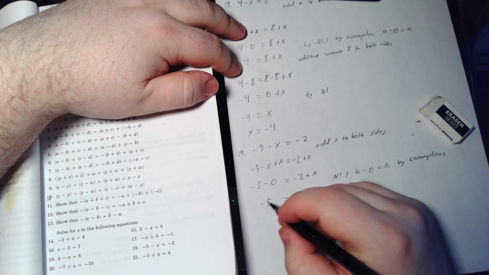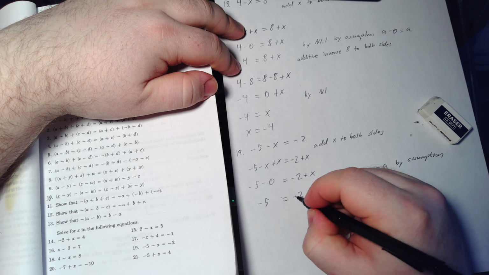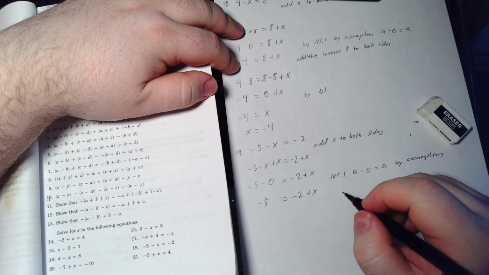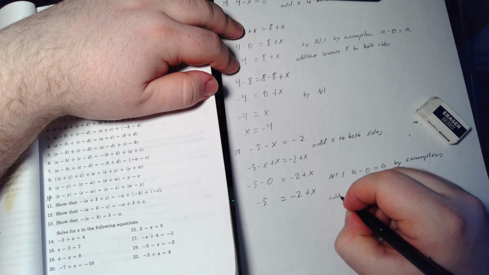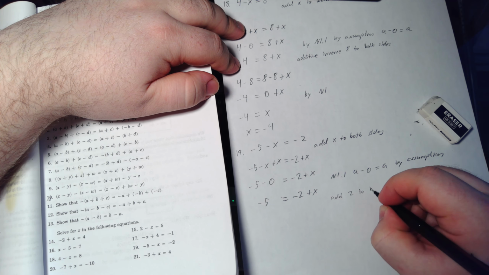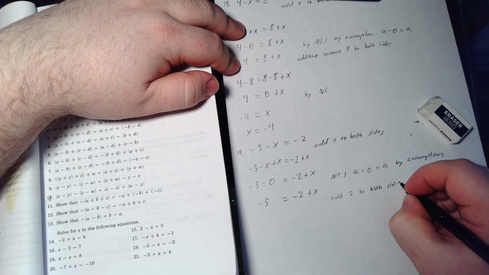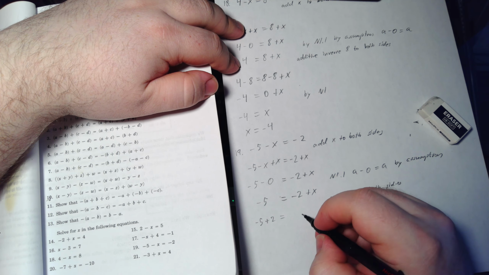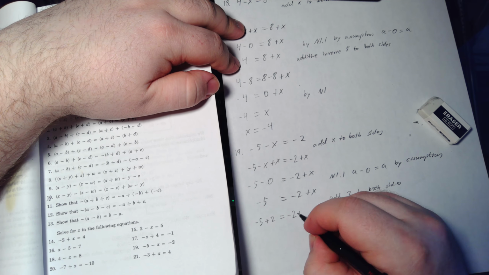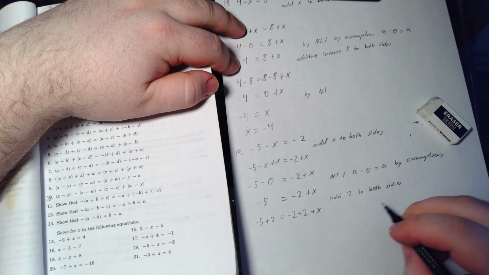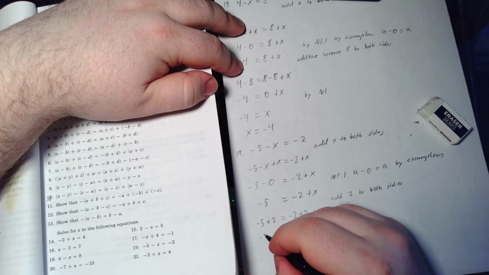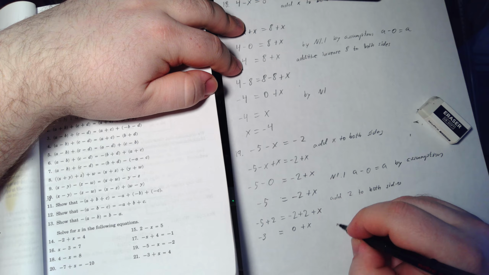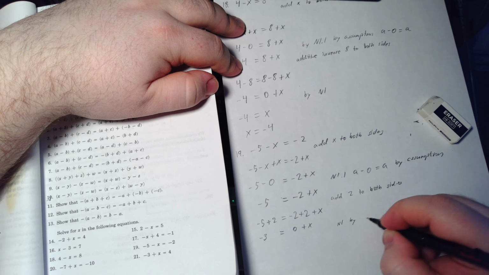Then we have minus 5 equals minus 2 plus x, and let's add 2 to both sides. Minus 5 plus 2 equal to minus 2 plus 2 plus x. And that how we have minus 3 is equal to 0 plus x.